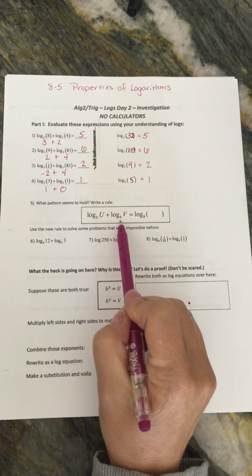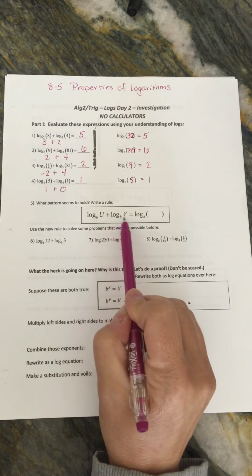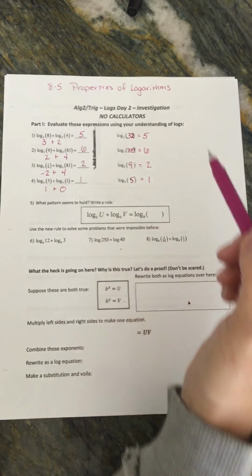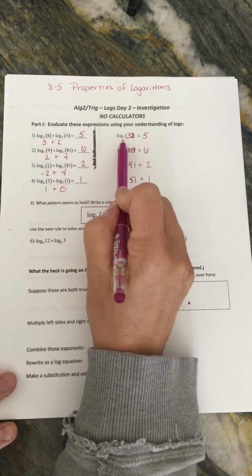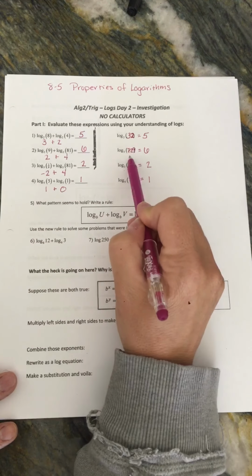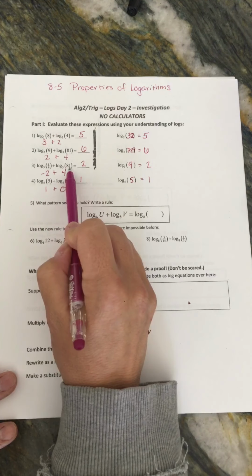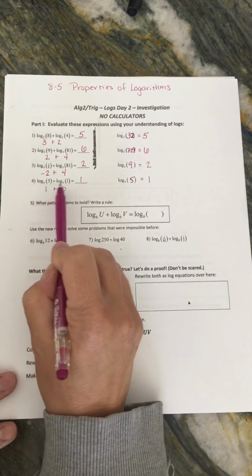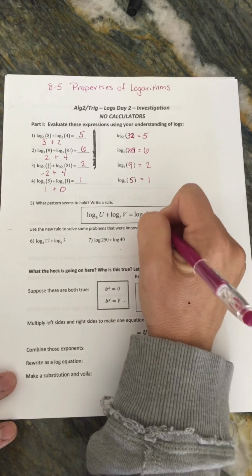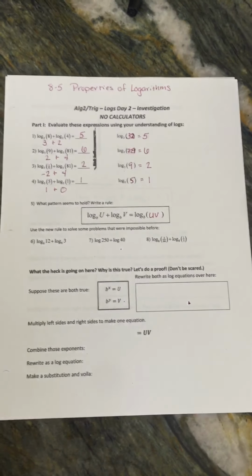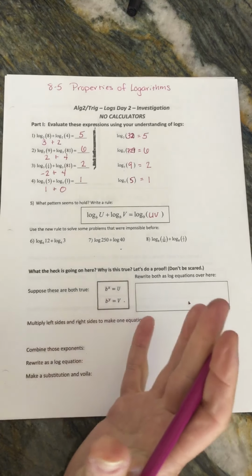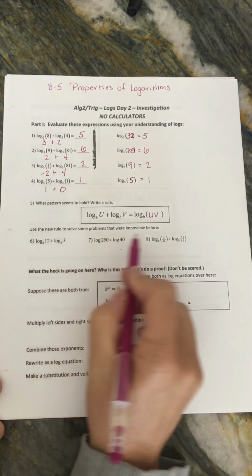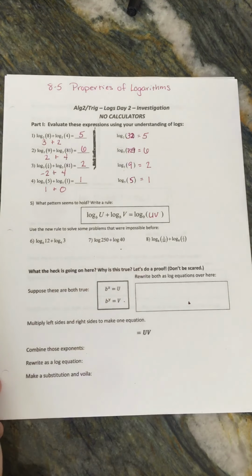So the bases are the same. Log base b of u plus log base b of v equals log base b of, did you notice, 8 and 4? 8 times 4, 9 times 81, 1/9 times 81, 5 times 1, so this would be equal to u times v. So let's use this rule to solve these before impossible problems, right?